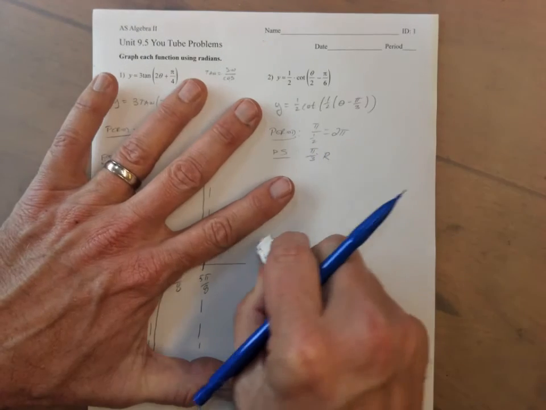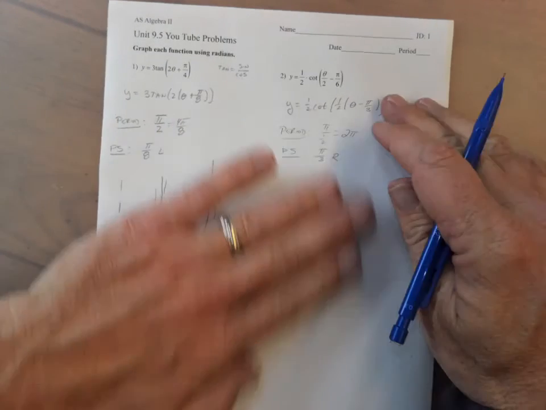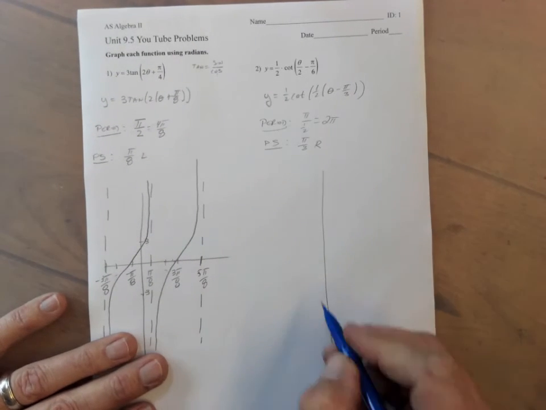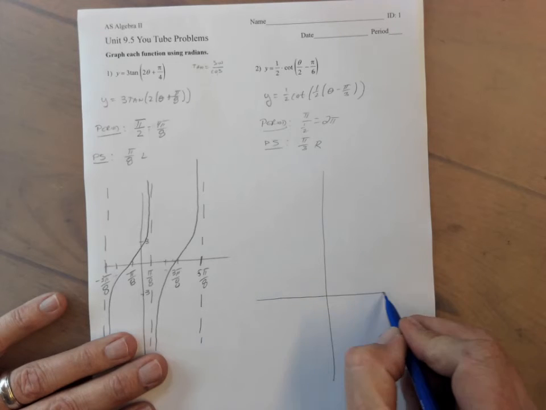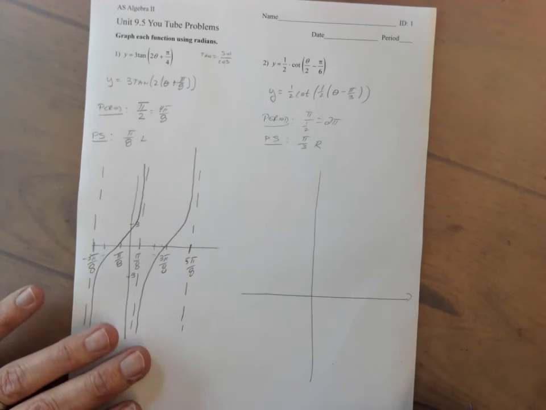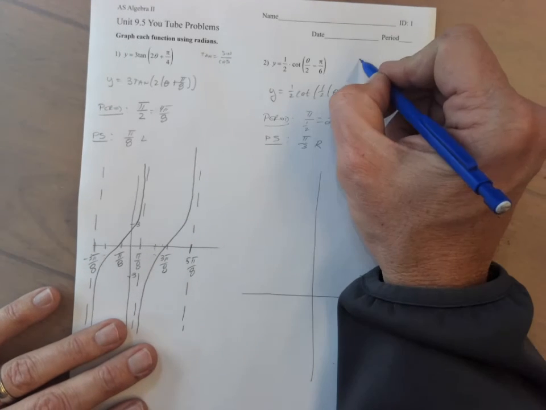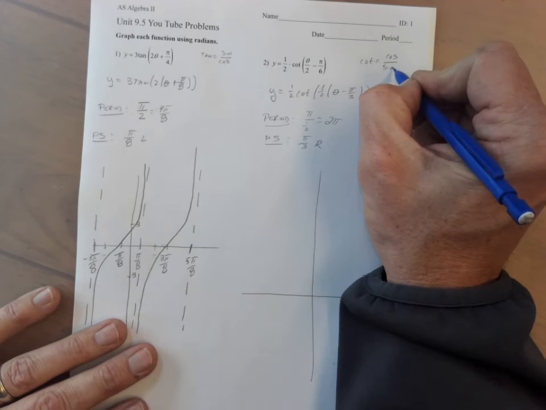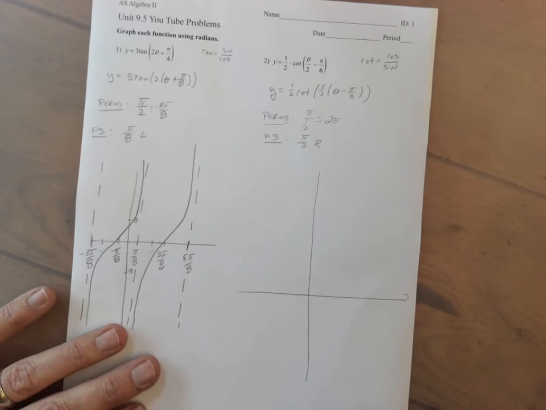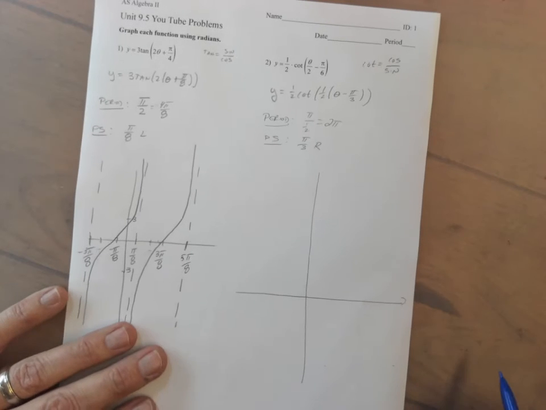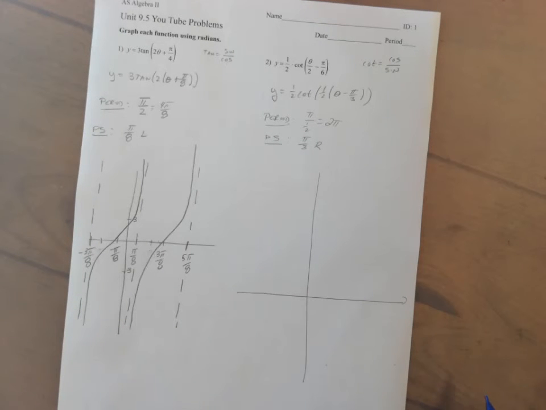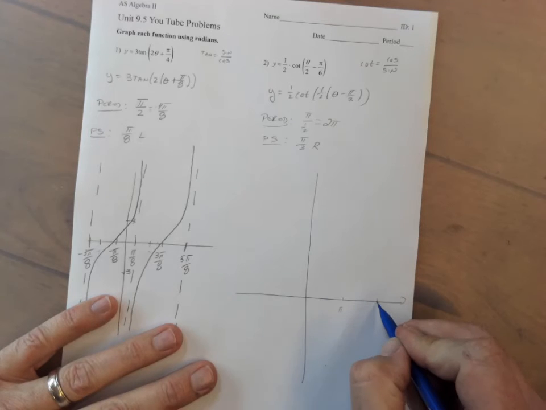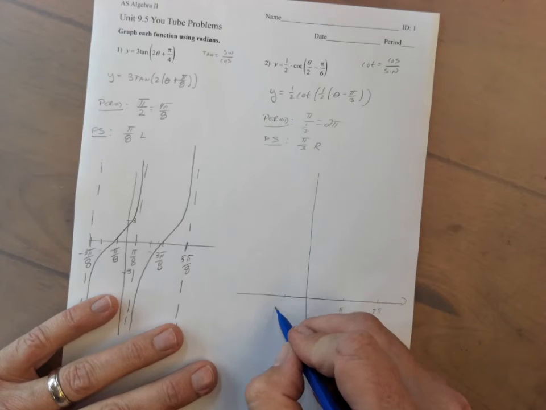Okay, let's get rid of that a little bit. And okay, so again, now we know that cotangent is the reciprocal of tangent, so that's cosine over sine. And so the asymptotes are where sine equals 0, which is 0, pi, 2 pi, negative 2 pi, right?